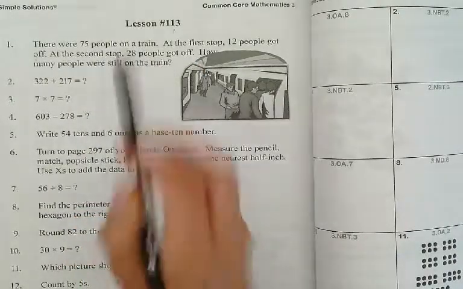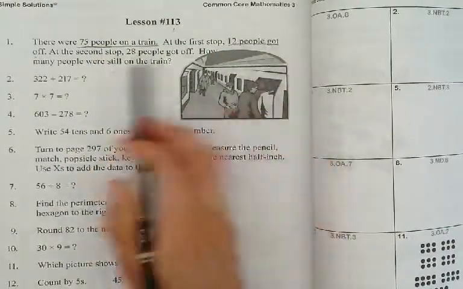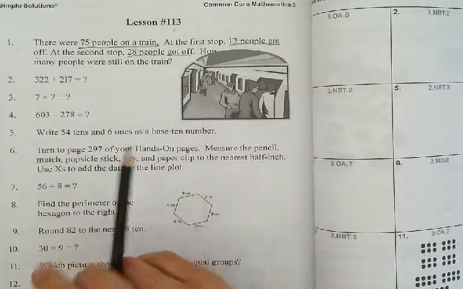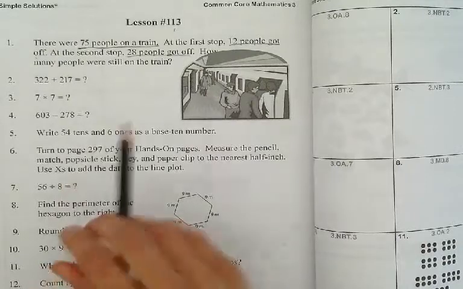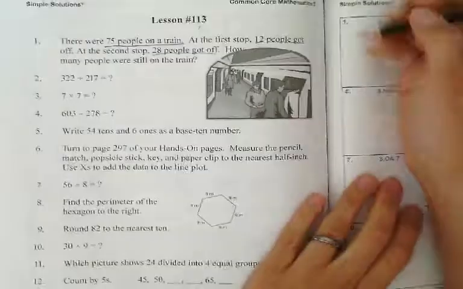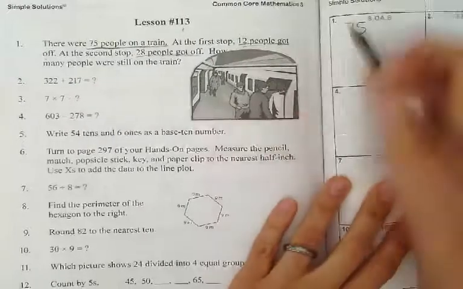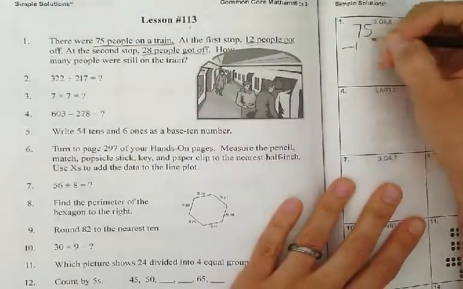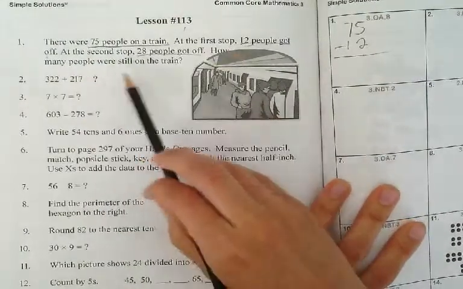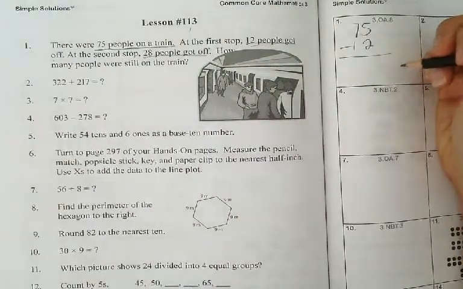Okay, I know my total. There were 75 people on a train. And I know at the first stop, 12 people got off, and at the second stop, 28 people got off. Now, I have to think about, is this going to be a multiplication, division, addition, or subtraction problem? Well, I know that we have a total, which is 75, and if 12 people got off, I would take away 12 from 75, because the problem wants us to know how many people were still on the train. So I'm going to be subtracting to find out how many people were still on that train.